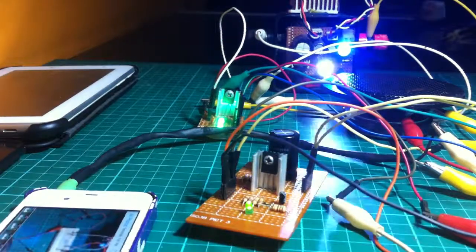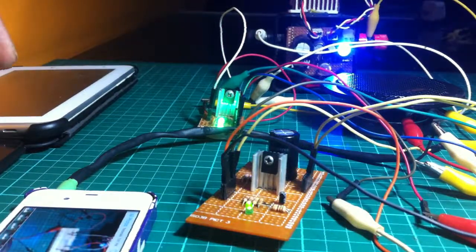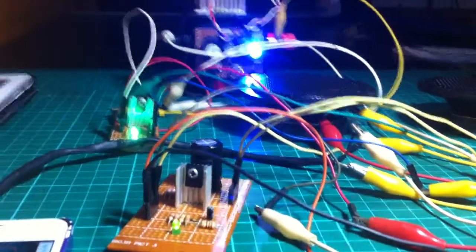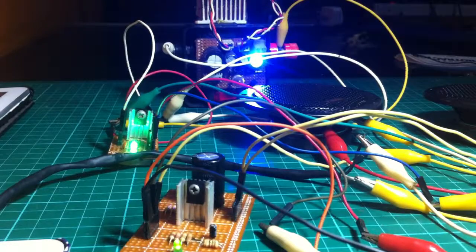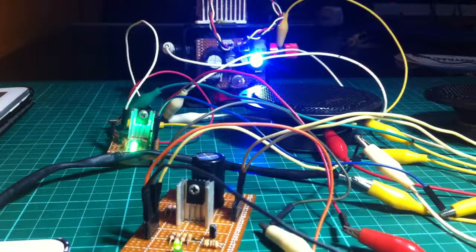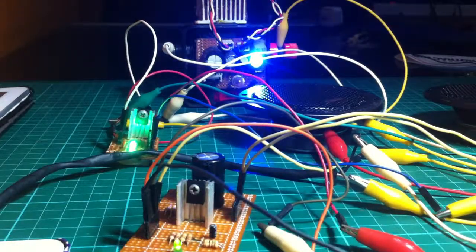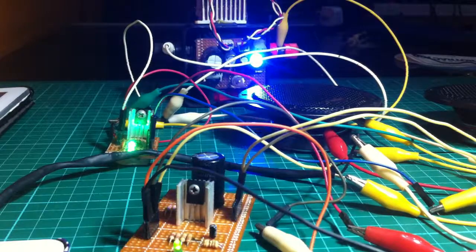As you've been hearing the sound, it seems that the sound is much clearer than the previous one. The voltage divider bias has a clear sound, although the volume is lesser than the fixed bias configuration. But the fixed bias configuration has a lot of noise, hissing sound and distortion.